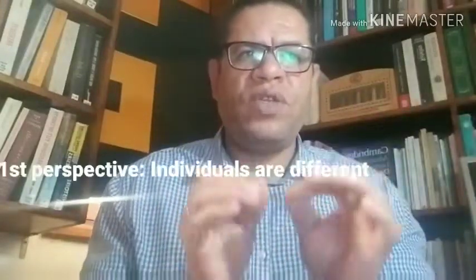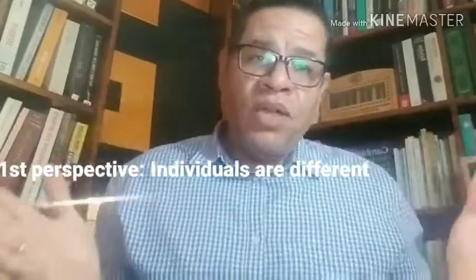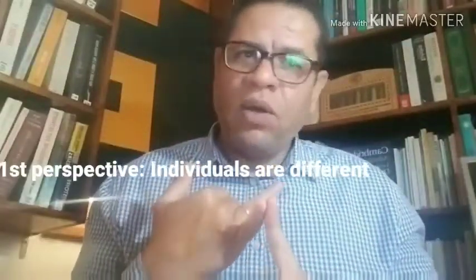So according to this theory, how media affect audiences does not follow a deterministic cause-effect logic. And there is a set of perspectives to consider. One of these perspectives is the fact that individuals are different. So the first perspective is the individual differences perspective. People are different. They have different psychological makeup.